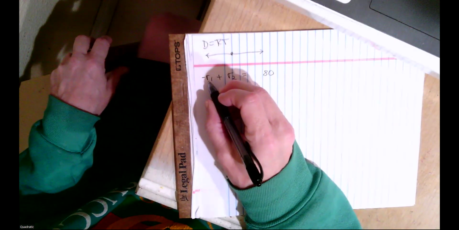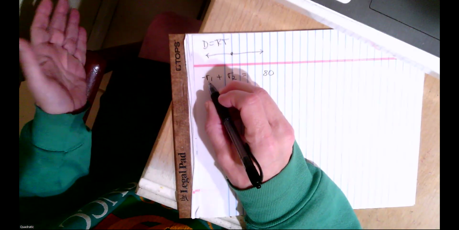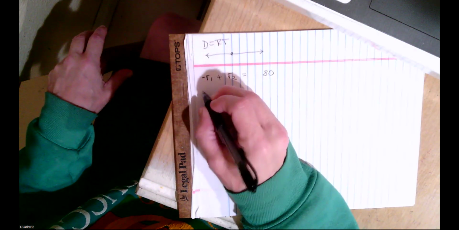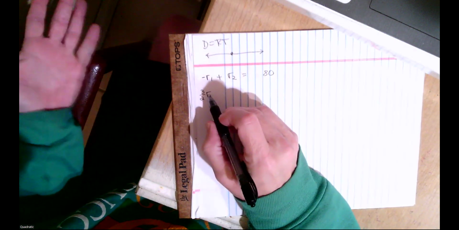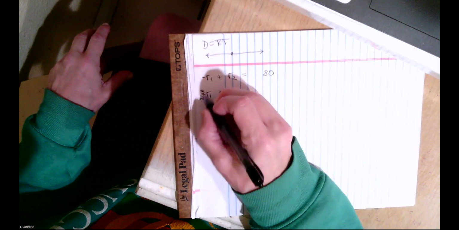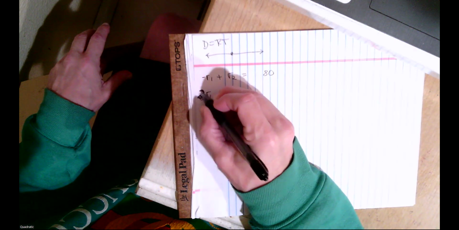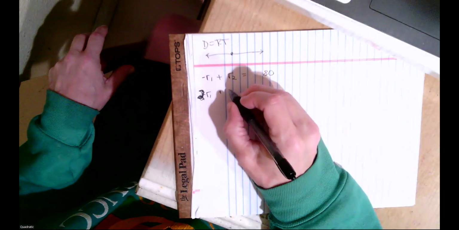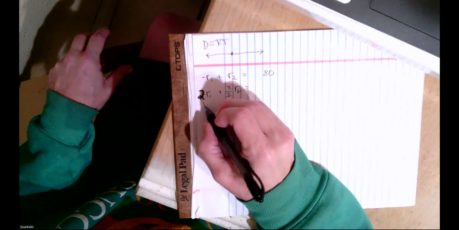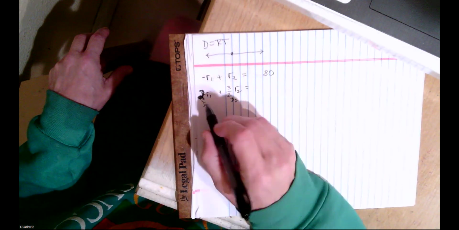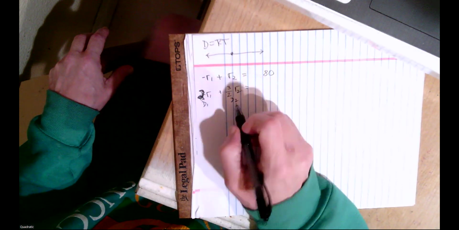The distance of the first plane is rate times time, so R1 times 2. The second plane is going for three halves, an hour and a half. This is D1 and that's the second distance; I'm not introducing new variables.